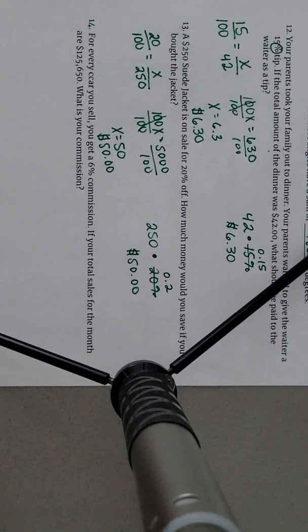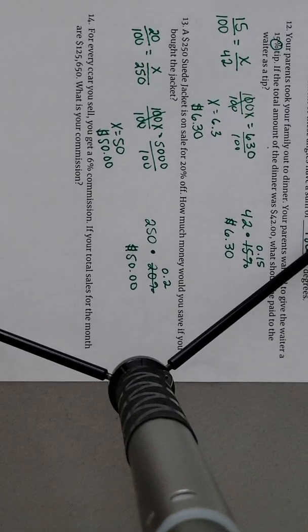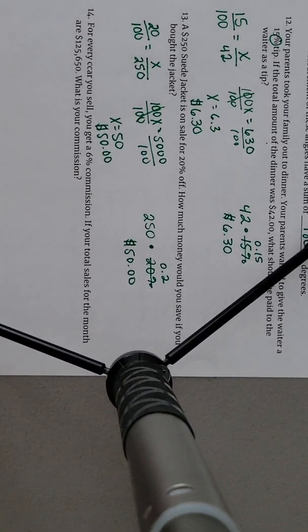Very last problem, we have commission. Now, we didn't talk about this a lot in class. The process is the same as tax and tip and discount, but commission is what people make for selling items for a company. So usually the best example here would be a car salesman. They like to push the cars because they get a portion of the sales. So they get what's called commission.